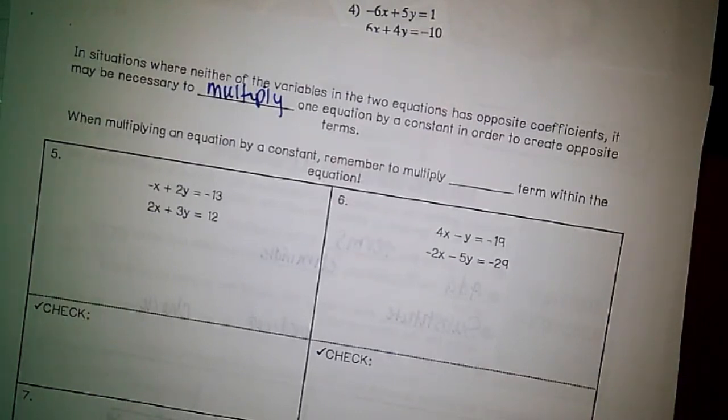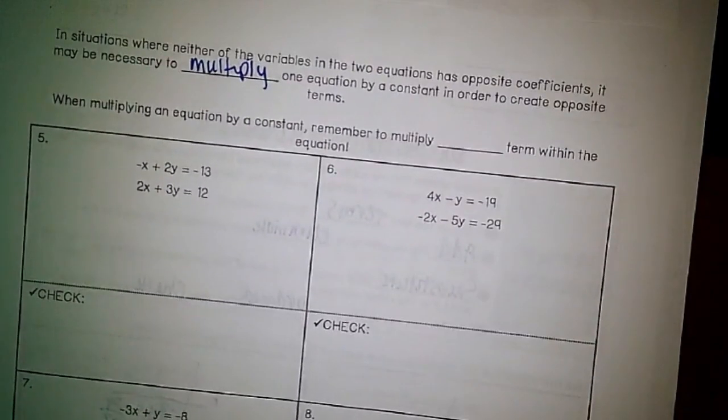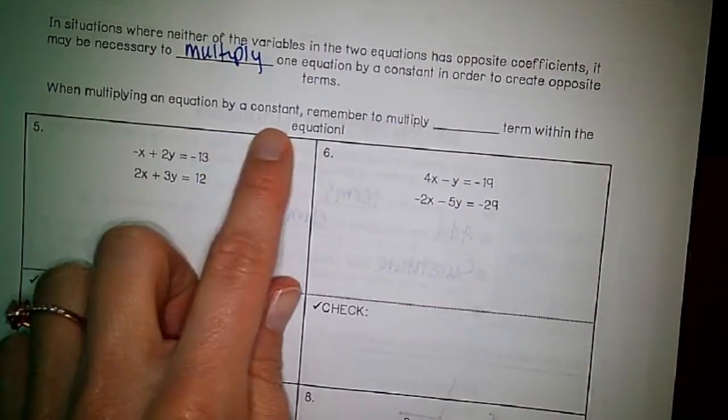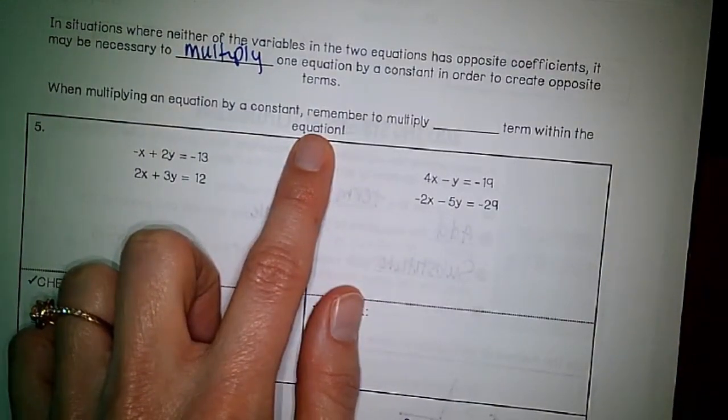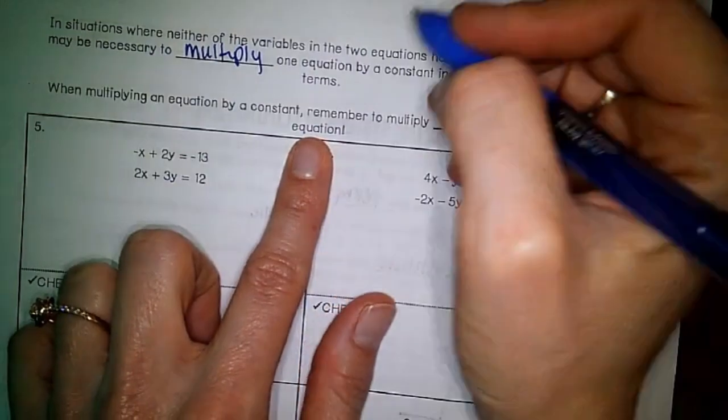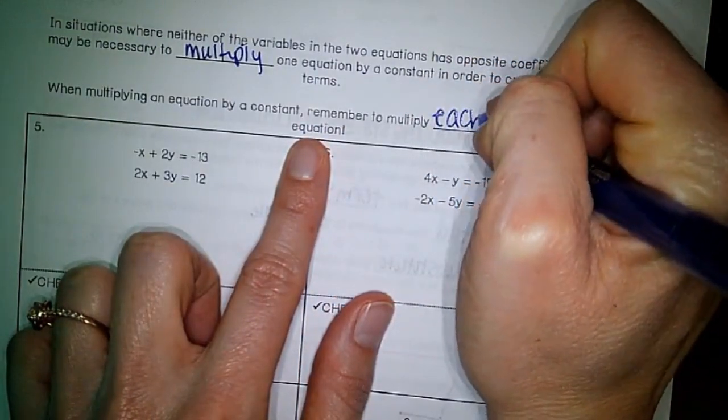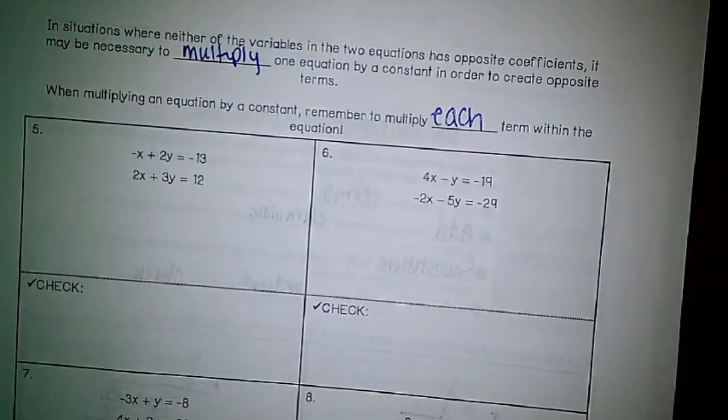Ready? When multiplying an equation by a constant, you need to multiply each term within the equation, because what you do to one side, you have to do to the other. You have to keep the whole thing balanced. You can't have wonky equations. Ready? Here we go. So let's look at the first one.